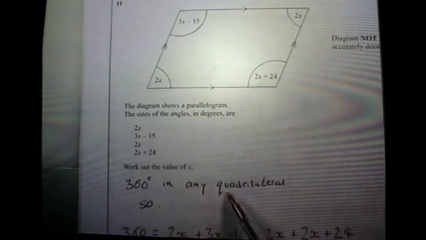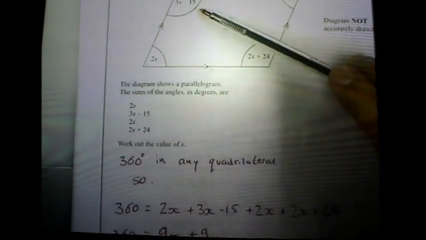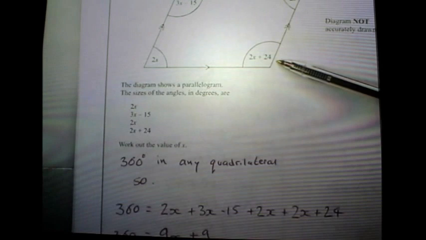Question number 11. Okay, right, here we go. Work out the value of x. It looks difficult, this, but it's not too bad. Right, first of all, state there's 360 degrees in any quadrilateral or 4-sided shape. So what I've written down is 360, that's the number of degrees, equals, and I've just copied out each of the angles up here. So 2x, add 3x, take 15, add 2x, and add 2x, add 24.